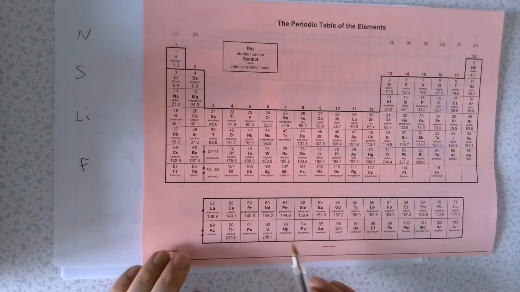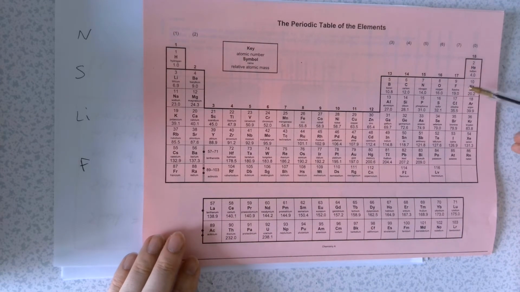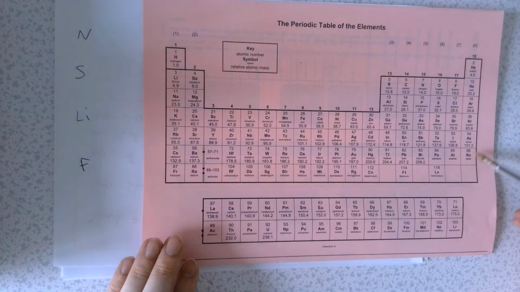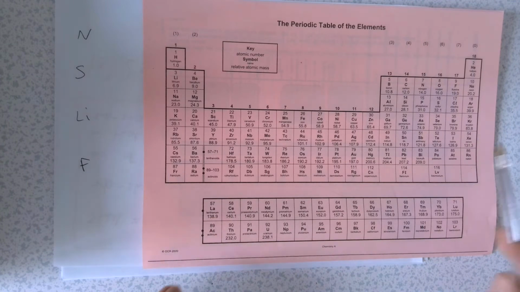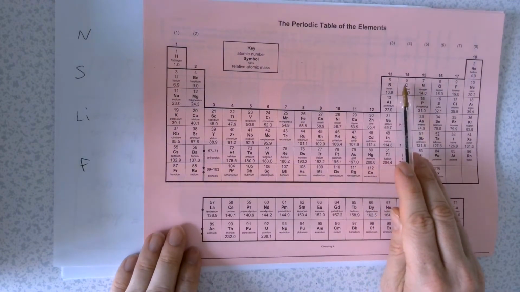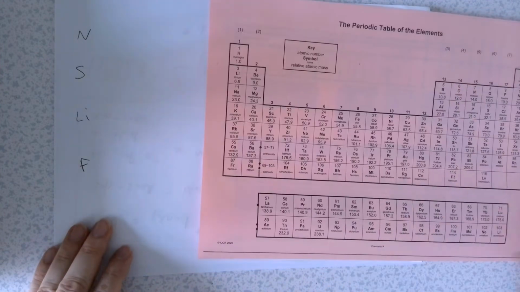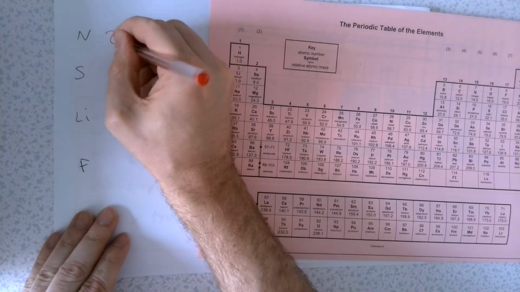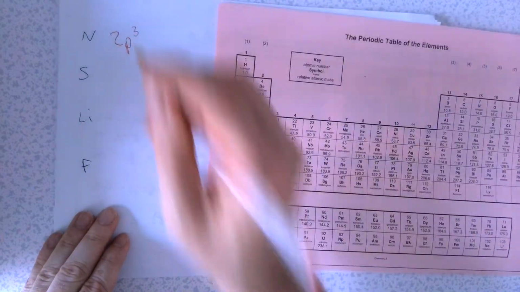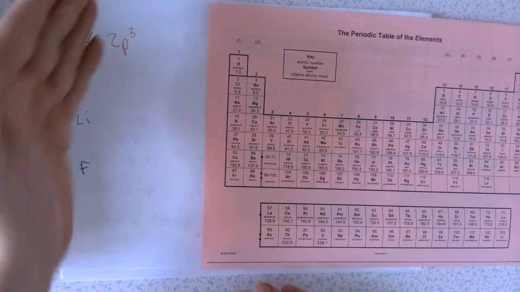Welcome back. So nitrogen is in the second period down. It's in the P block, and in the P block, it's in the first, second, third column across. So nitrogen's outermost electron will then be in 2p3. And then you just fill up to there.